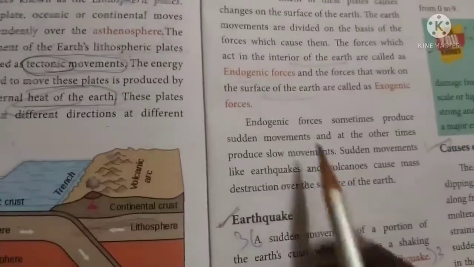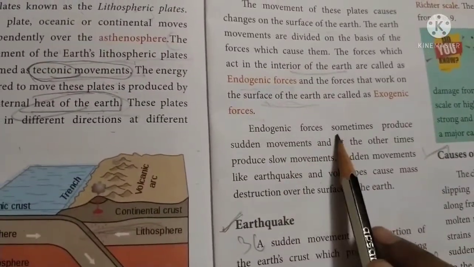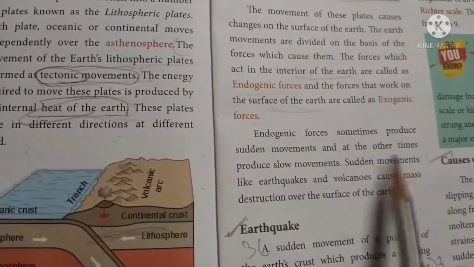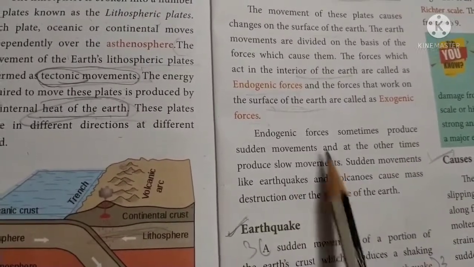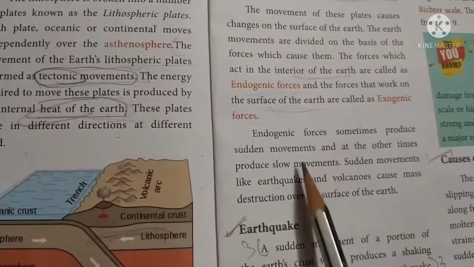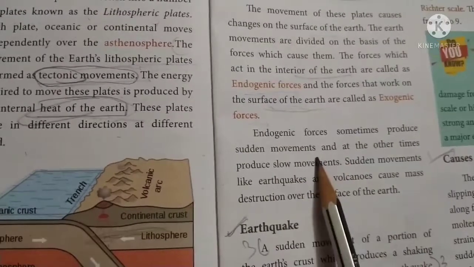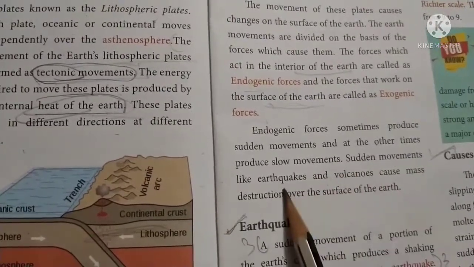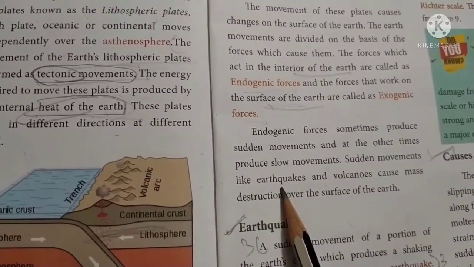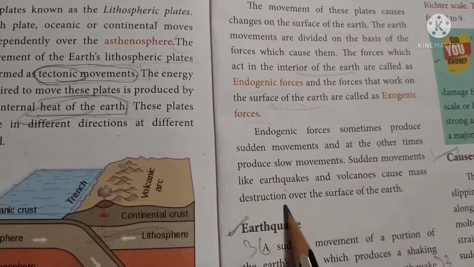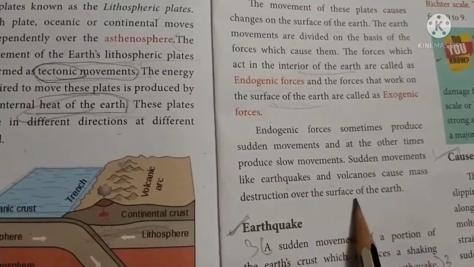Endogenic forces sometimes produce a sudden movement and at other times produce slow movements. Sudden movements, like the sudden vibrations that occur, are called earthquakes, and also volcanic eruptions, which cause mass destruction over the surface of the earth.